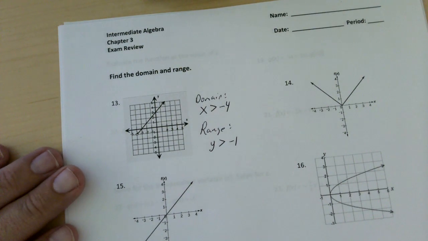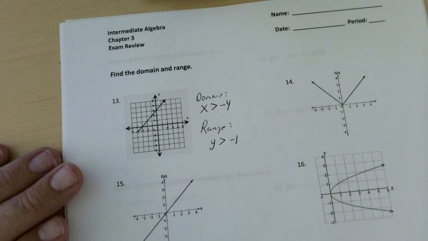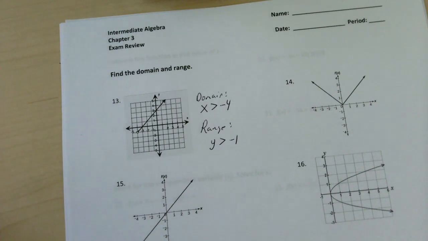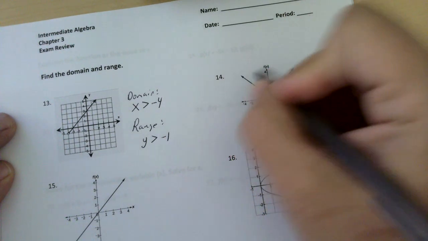Okay, so again, force yourself to understand. We're looking at this point. For the x's, we look at the x value. For the range, we look at the y value. Okay, for this one, again, this goes up forever.